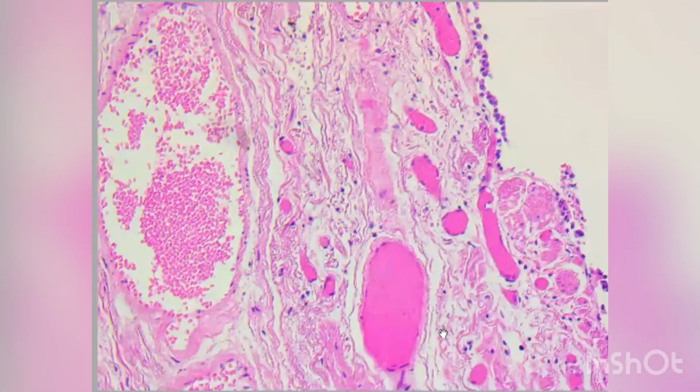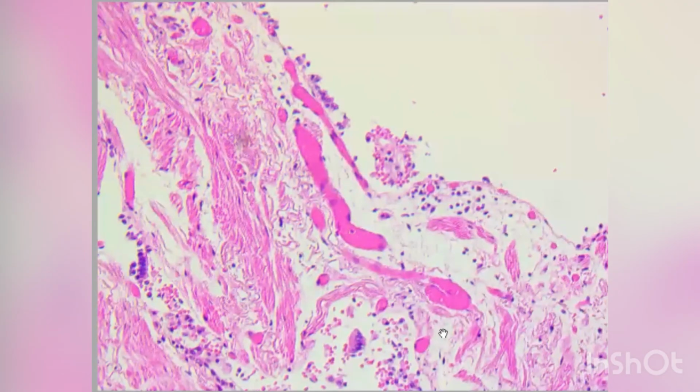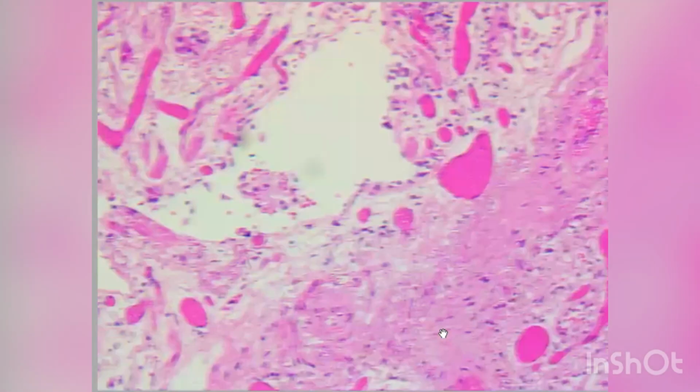Again here I'll move around. This is another big cyst with the lining epithelium and blood vessels. Again, massive fibrosis everywhere in the subpleural areas with these cystic dilatations.